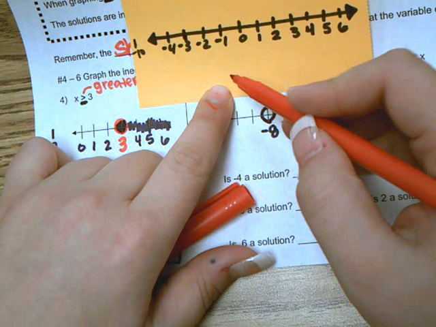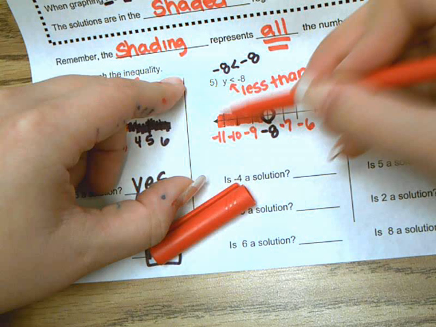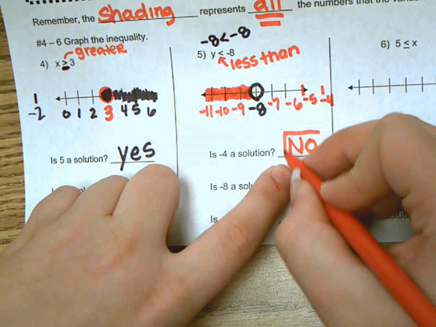Okay, so is -4 a solution? So remember, -4 is going to be over here somewhere. It's not shaded. So no, y can't be -4 because -4 is not less than -8. It doesn't work. It's not a solution. Okay, how about -8? Is -8 a solution? Hopefully you're thinking no, because it's not shaded in. Y cannot be -8. -8 is not less than -8.